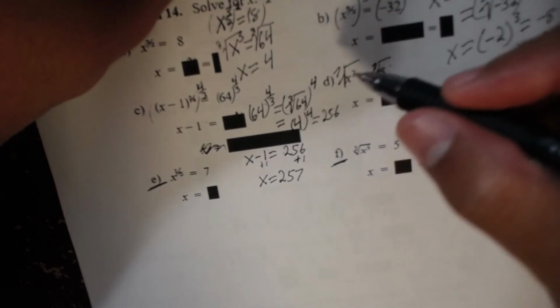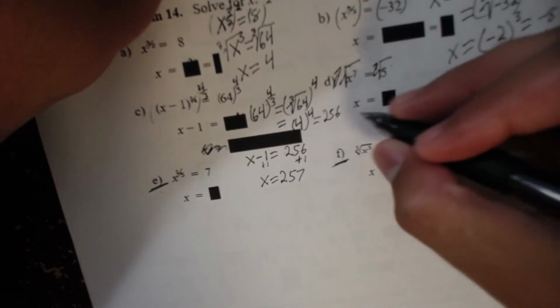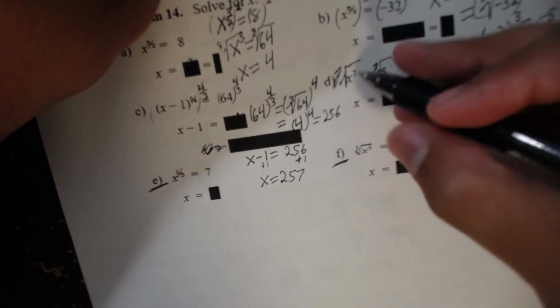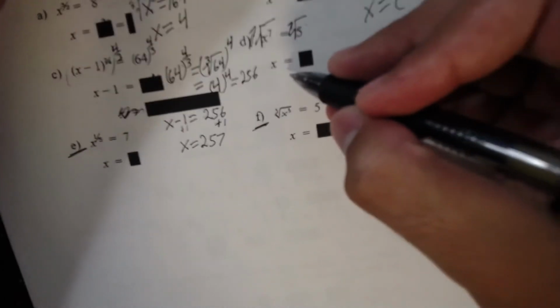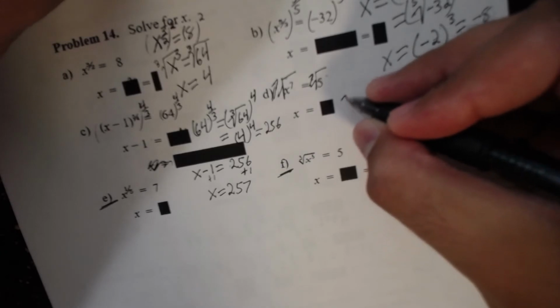They're inverses of each other, so they don't cancel. There's no such thing as canceling. They undo each other. So all you're left with is just an x. So you go from here to here. Now all you're left with is this.